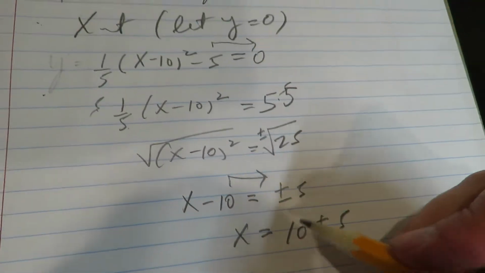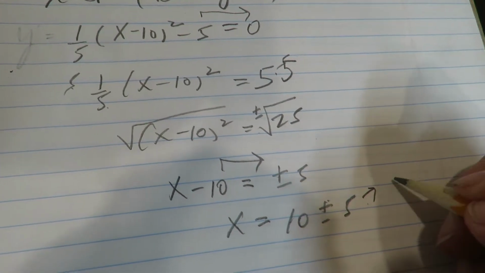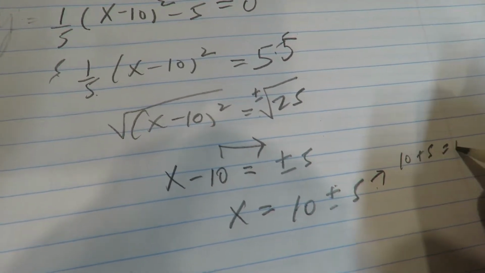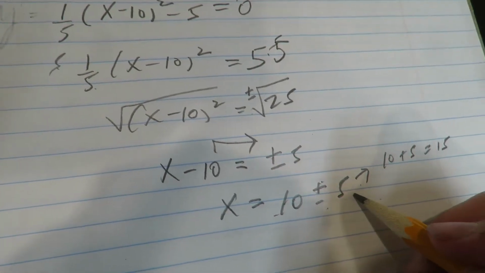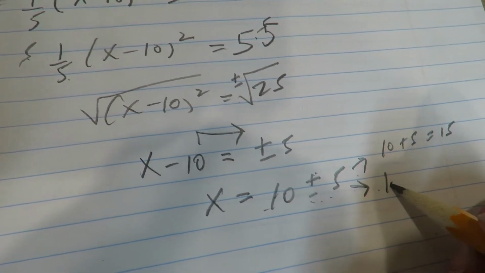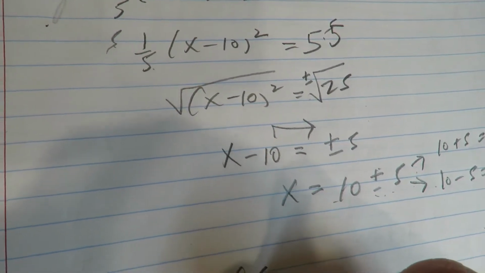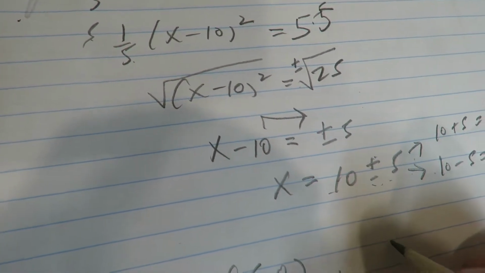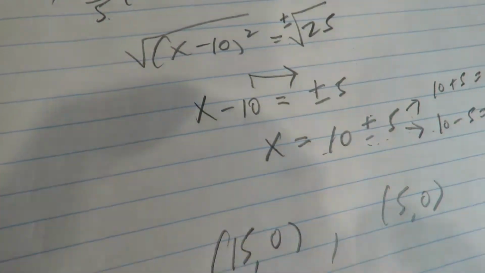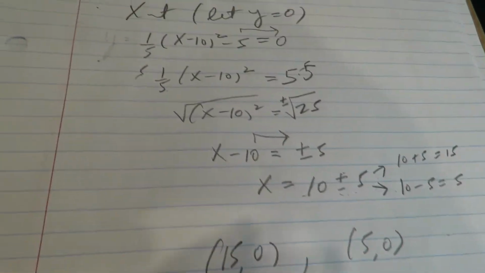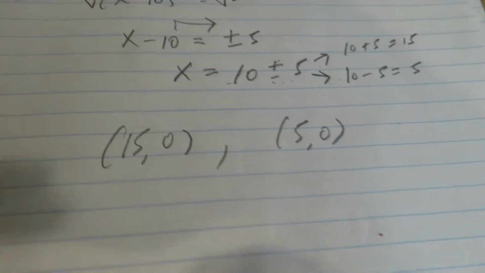All right, then you crunch this out. So 10 plus 5 is 15. 10 minus 5 is 5. All right, so your x-intercepts are (15, 0) and (5, 0). All right, that's by using the format you previously had.